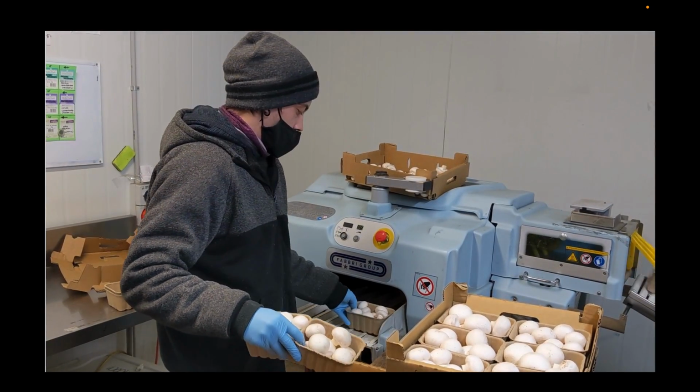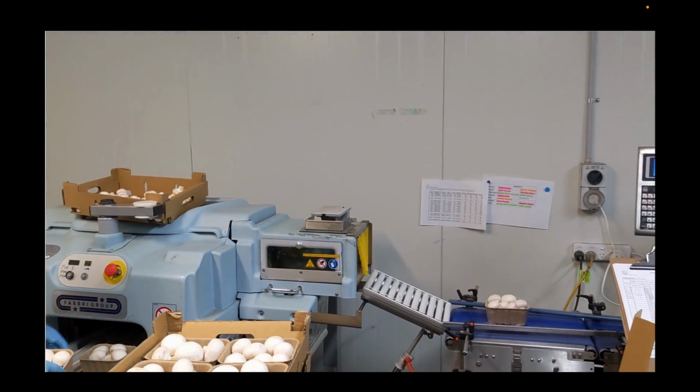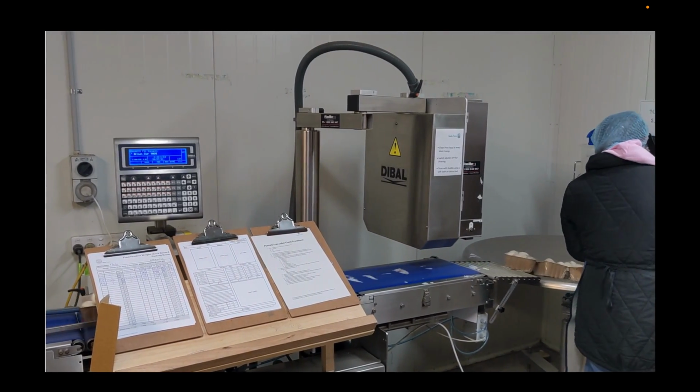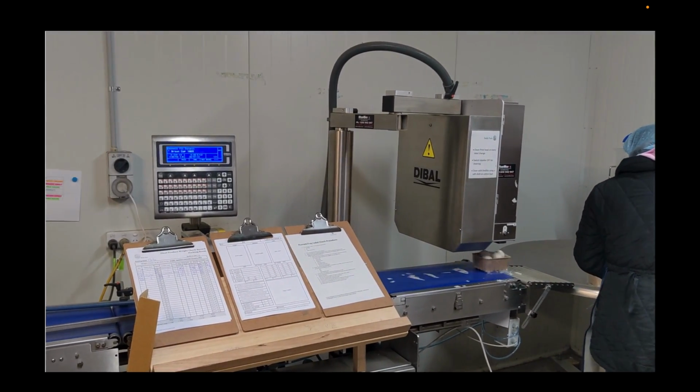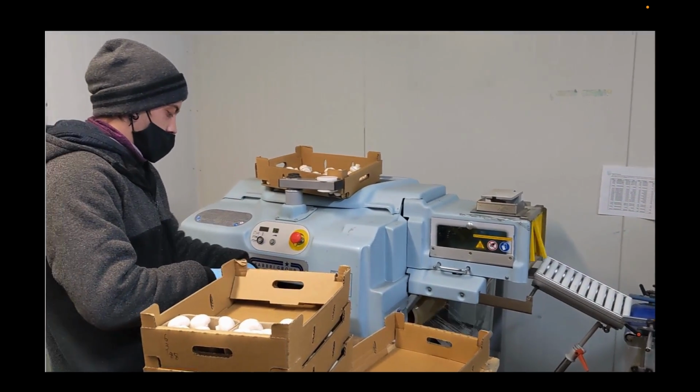And so mushrooms, they don't sleep, they keep growing 7 days a week. So we make sure that we've got our harvest team that's staggered over a 7-day process. And that's how we keep on top of the harvest.